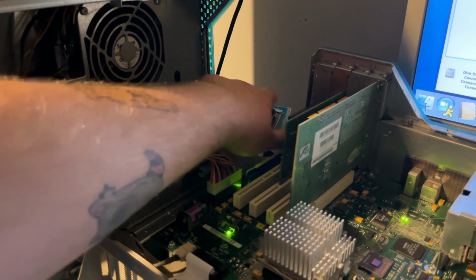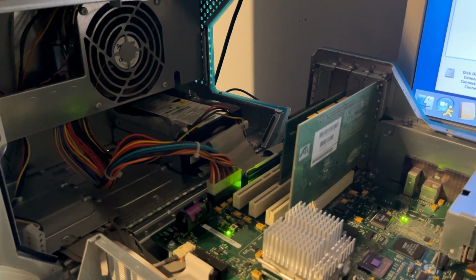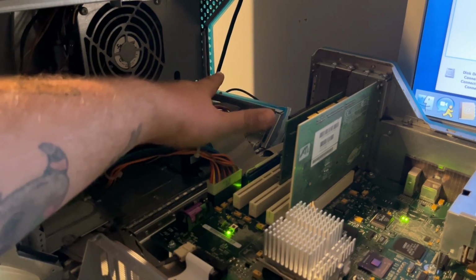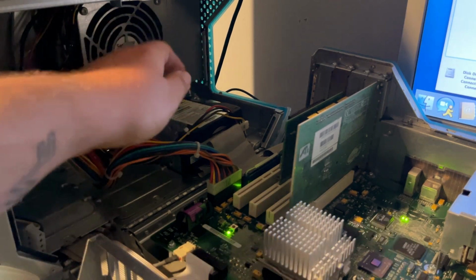And this one's just kind of dangling, which honestly might contribute to why it's failing, because I believe this is probably the one Mac OS 8 is installed on, which is very interesting.